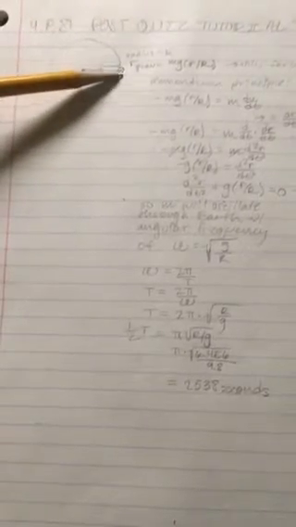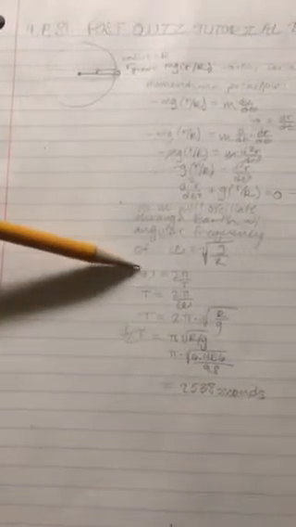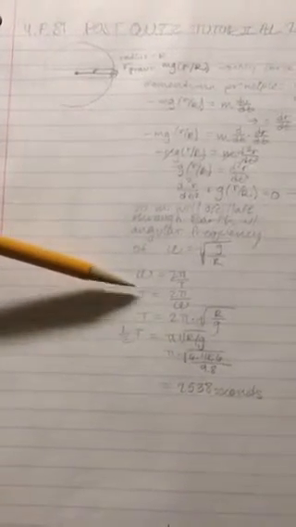So in order to find the time it would take for the mass to move through the earth to the other side, it's going to be half of the period. Using omega, I'm going to find the period, and then I'm going to halve that to find the time it would take to go through the hole.